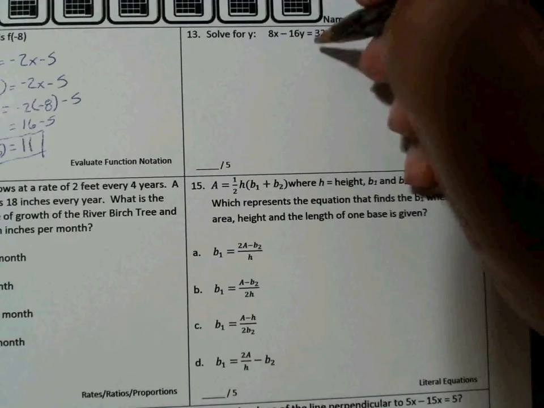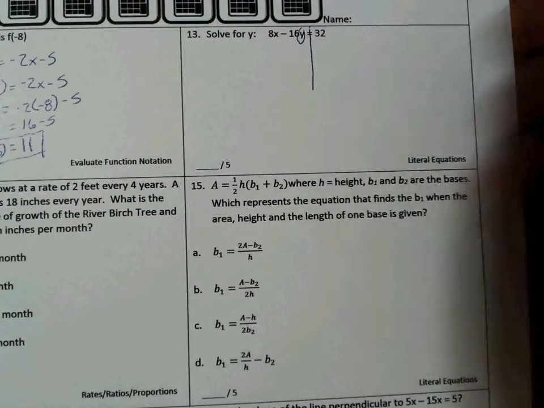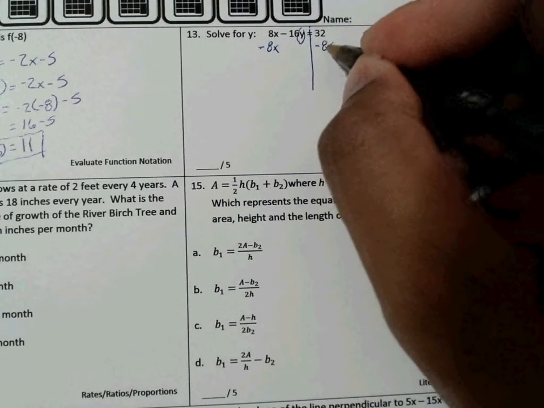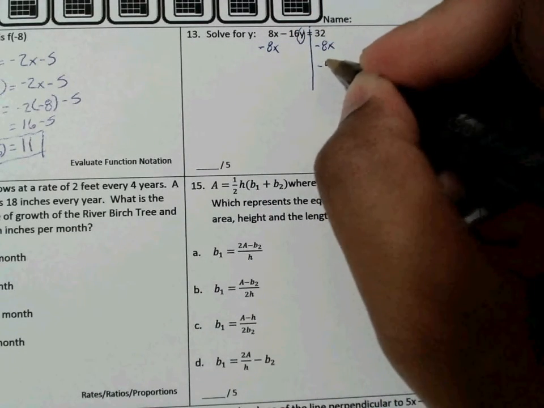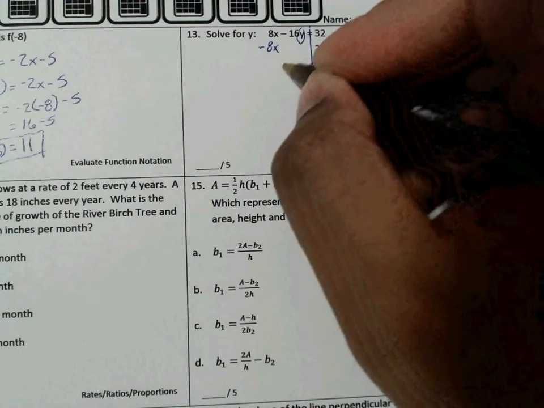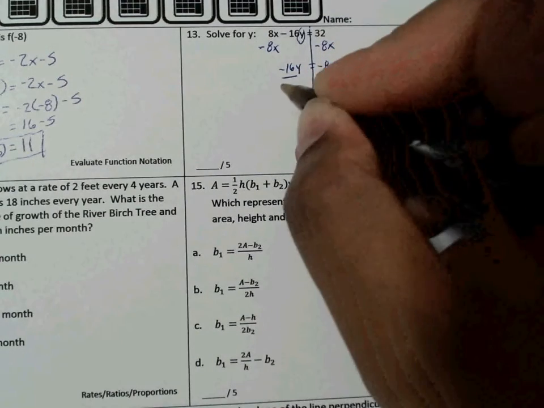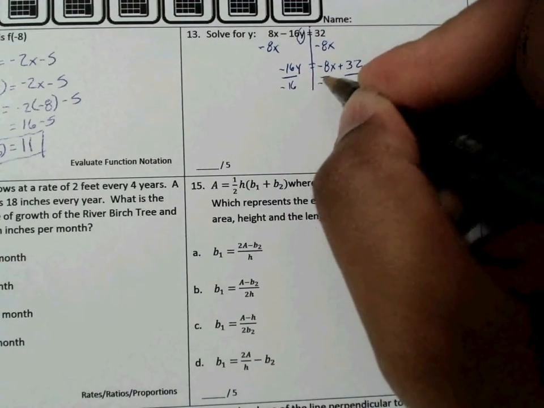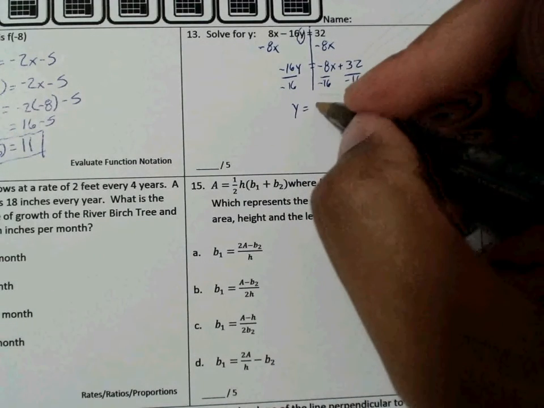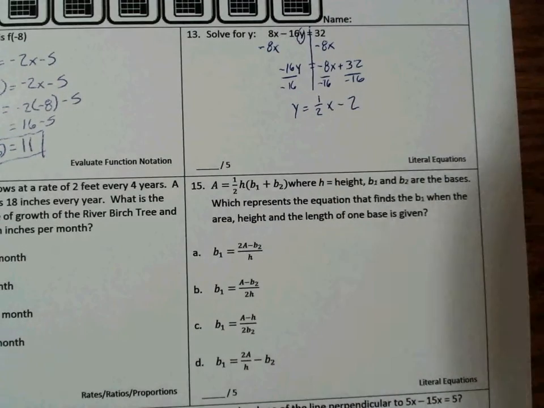All we're doing is just solving for y. So I'm going to split my equation, circle the variable I'm solving for. 8x is the furthest thing away. So I subtract 8x on both sides, and we are left with negative 8x plus 32. We bring down our negative 16y, and then we divide everything by negative 16. So we get y is equal to, and negative negative will give us a positive 1/2 x, and then we have a minus 2.